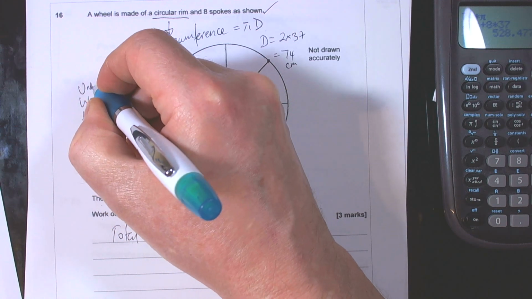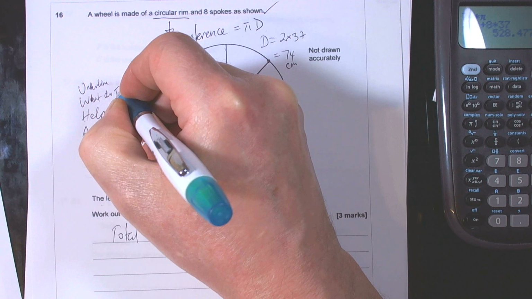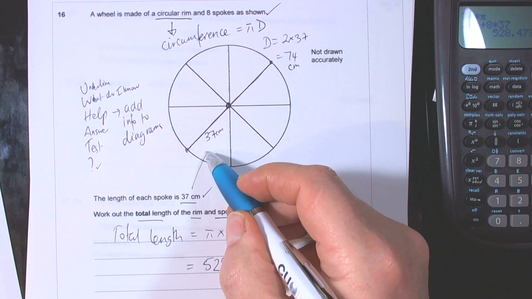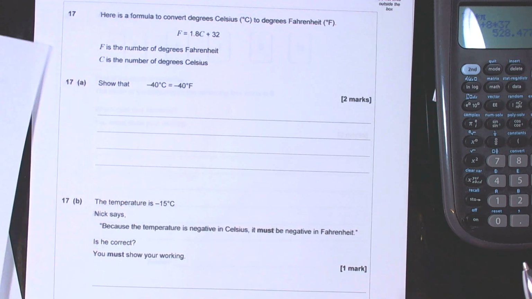So U was underline, the H is what do I know. So in other words, I've underlined something just because it's important, and then I've put it onto the diagram by helping myself, then I answered the question, and then I tested it out.